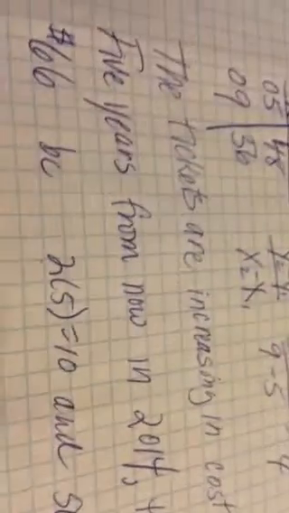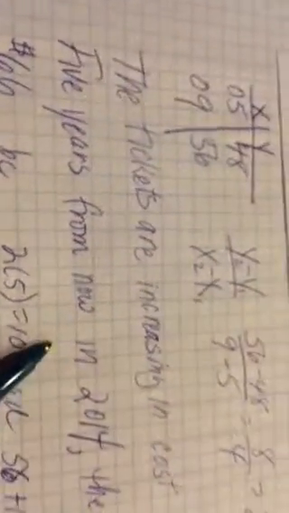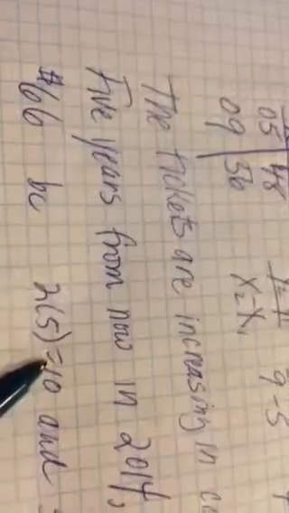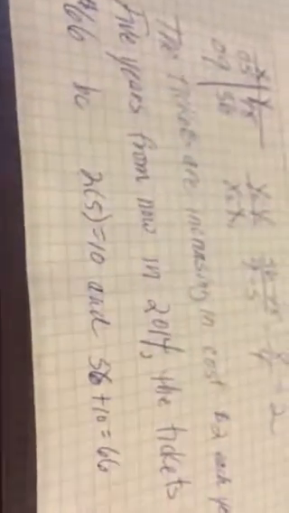Well, 2014 is 5 years from 2009. So what I did was I multiplied 2 times 5, and I knew that I needed to add 10 onto the price of $56 to get $66. So in 2014, it will cost $66 for a ticket.